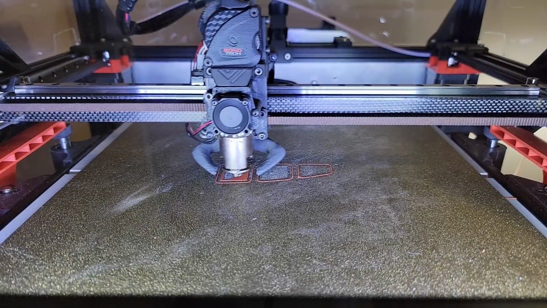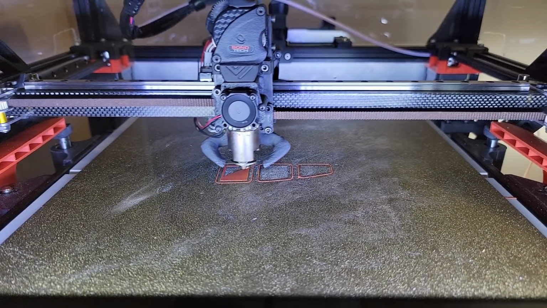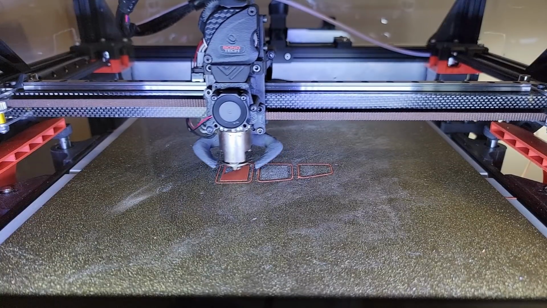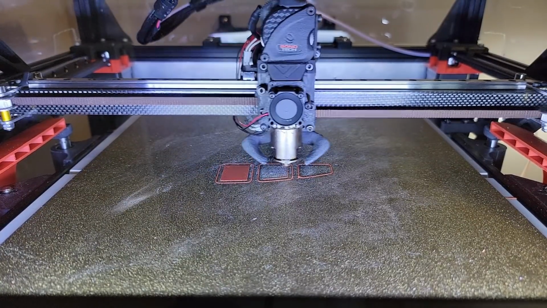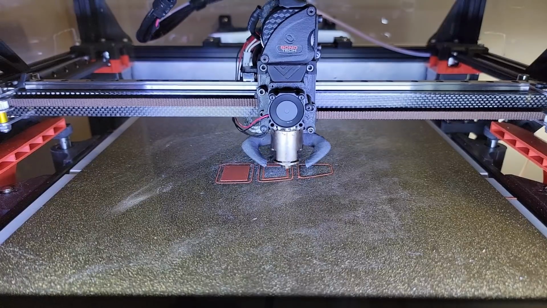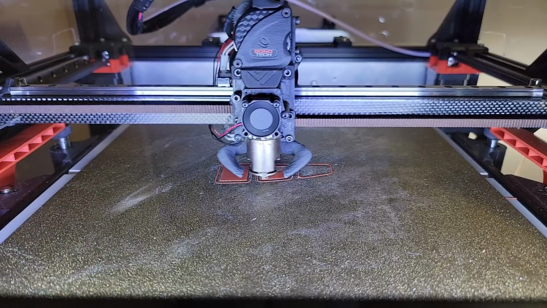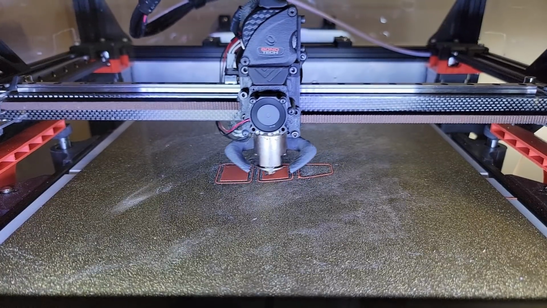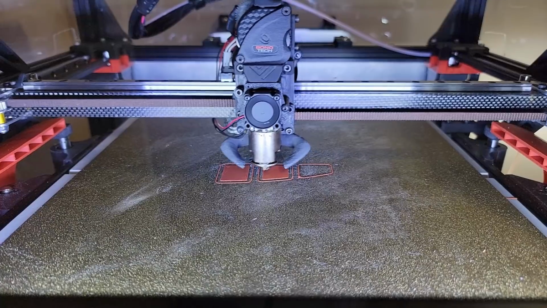All right, print is starting, and what we should see here is a park in the middle of the print surface at every layer change. So that's what we're going to see, hopefully, if that works. And it will work, obviously, because I've tested it before making this video.